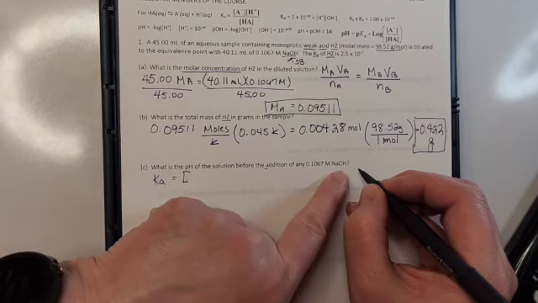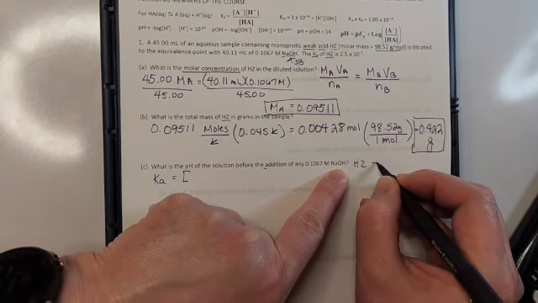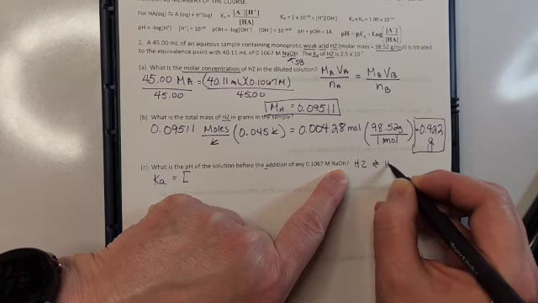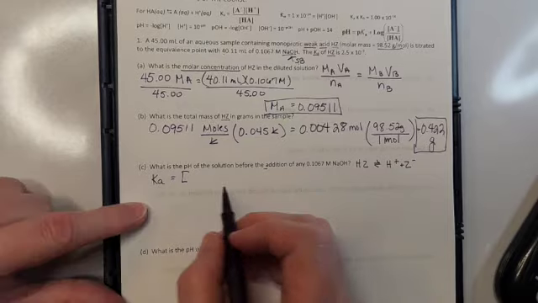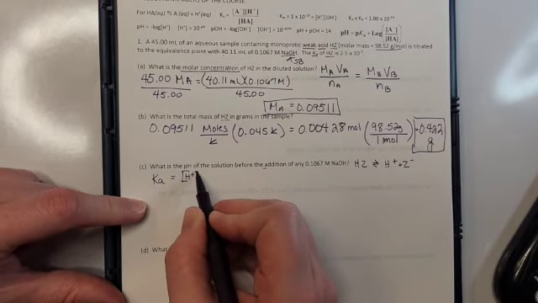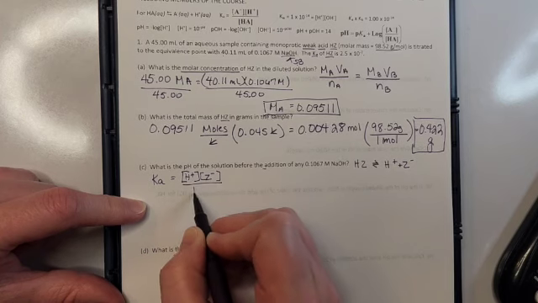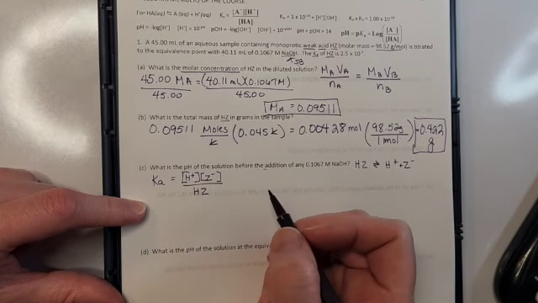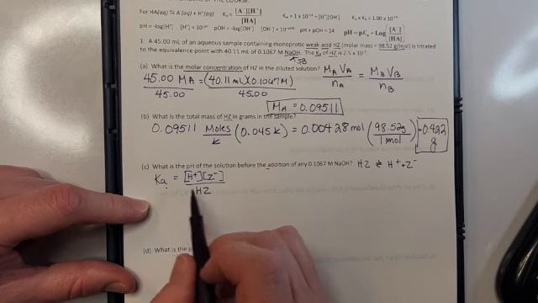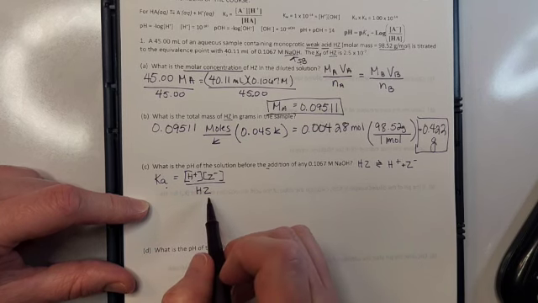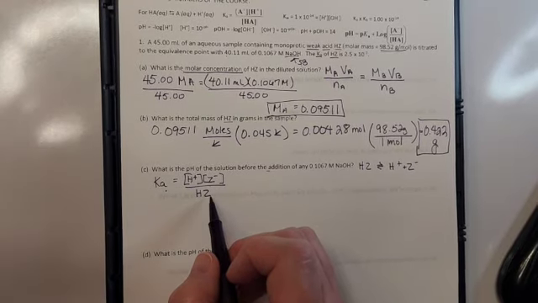So before any of our sodium hydroxide, all we've got is HZ. And it's going to dissociate into H plus and Z minus. Okay, so our Ka is going to be H plus Z minus over HZ. We do have our Ka value. We do have our HZ value. Okay, this is our molarity number that we came up with earlier.